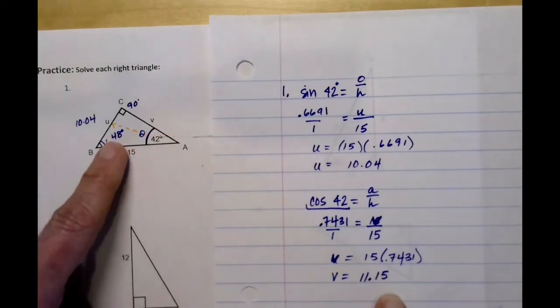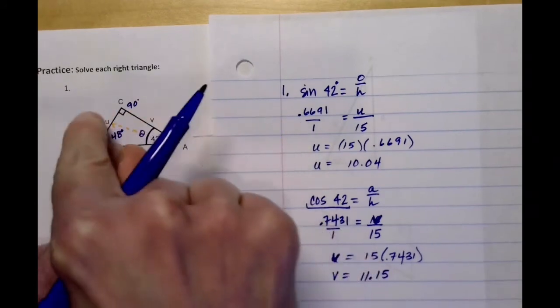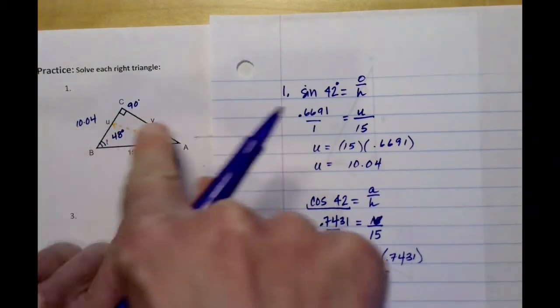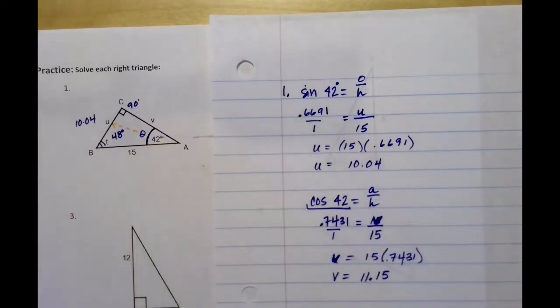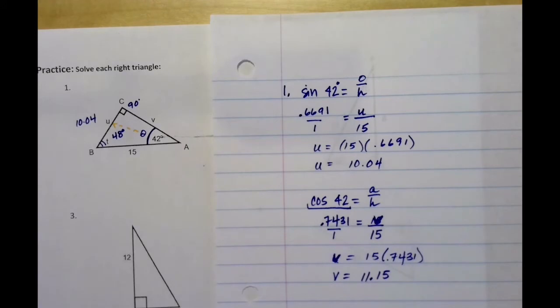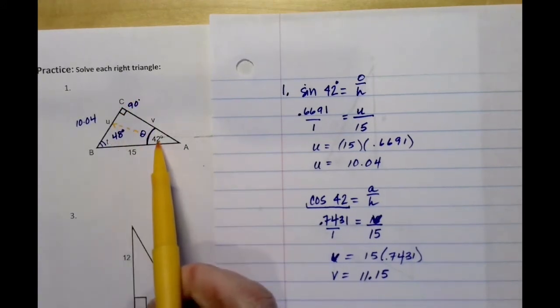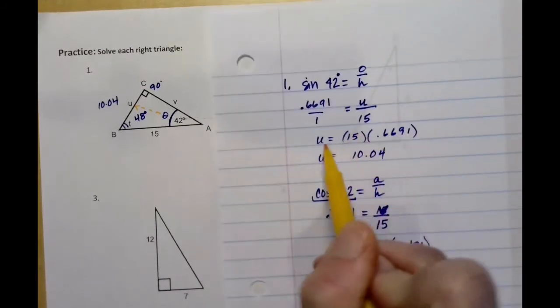So the interesting side of this is there's more than one way to get these values. Whether I use 48 and have my opposite adjacent, 42 degrees, have my opposite adjacent, or if I use Pythagoras, my goal is to have 3 angle measures, 90, 48, 42, and 3 side measures.